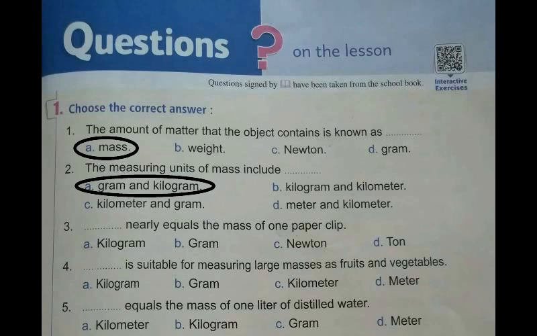طب نشوف كده نمبر B هو حاطط لي ايه؟ كيلوغرام and كيلومتر. غلط. كيلومتر and جرام. غلط. متر and كيلومتر. غلط. يبقى the correct answer is A جرام and كيلوغرام.